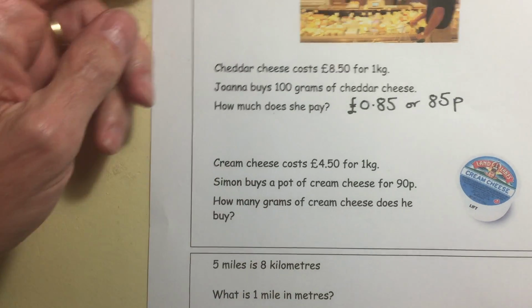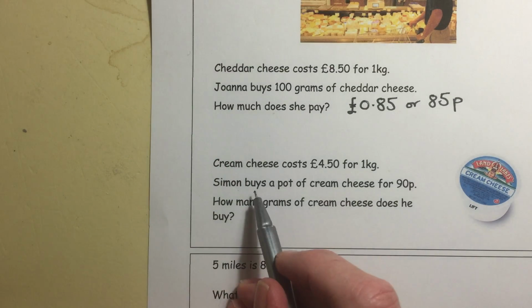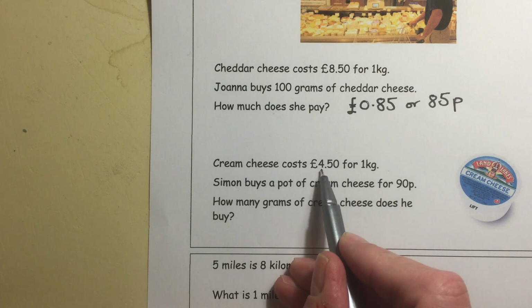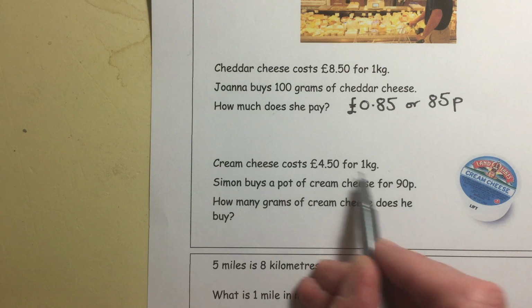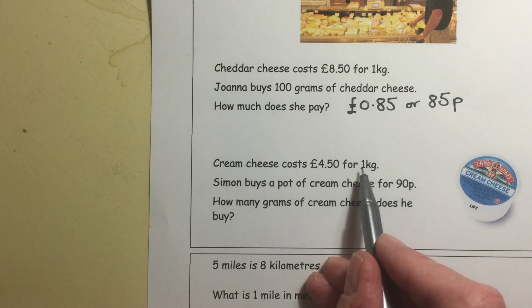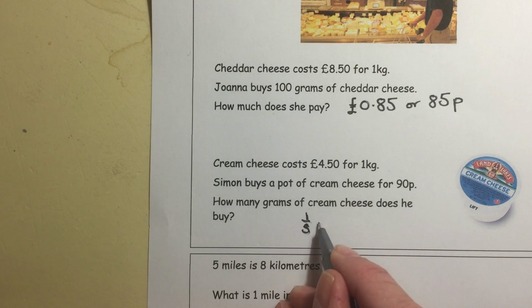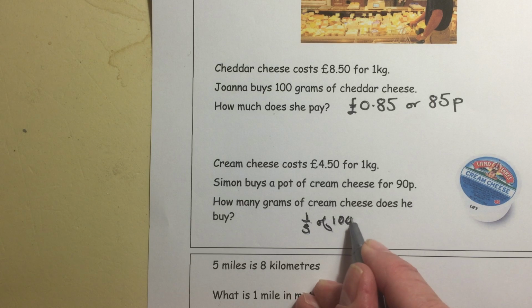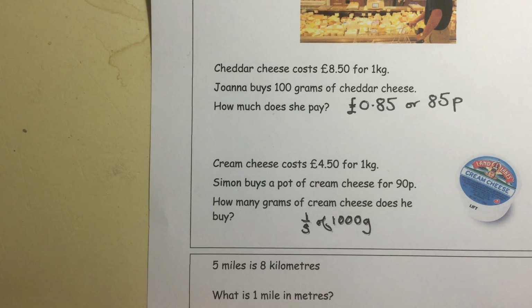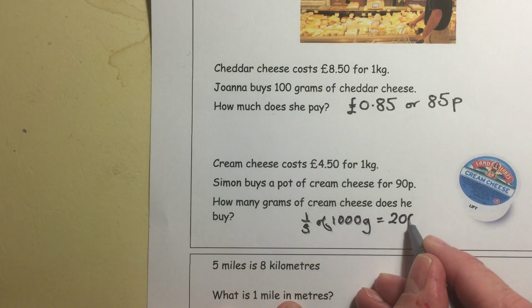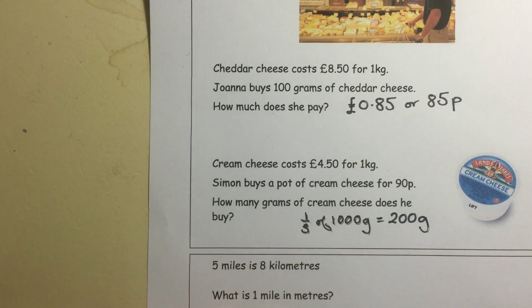Cream cheese costs £4.50 for a kilogram. She buys a pot of cream cheese for 90p, so she pays 1/5 of £4.50 because 5 times 90 is 450. So she must have bought 1/5 of a kilogram. Well, 1/5 of 1,000 grams, because a kilogram is 1,000 grams, is 200 grams.